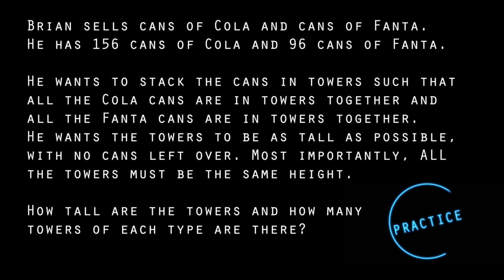Most importantly, all the towers must be the same height. How tall are the towers, and how many towers of each type of can are there? Pause the video and have a go.